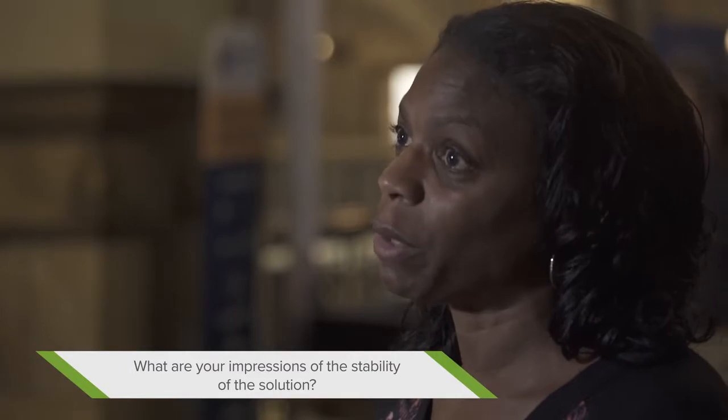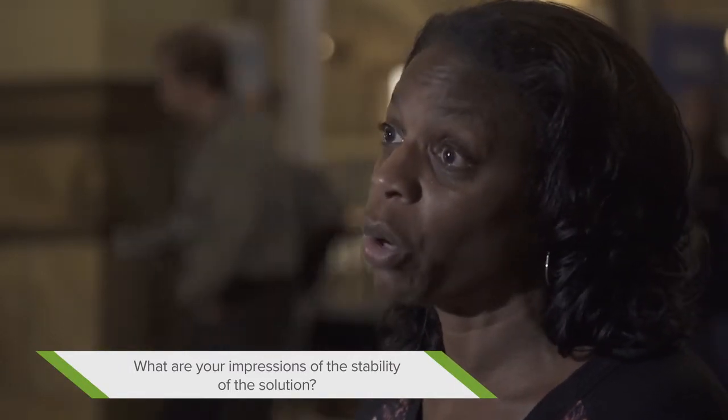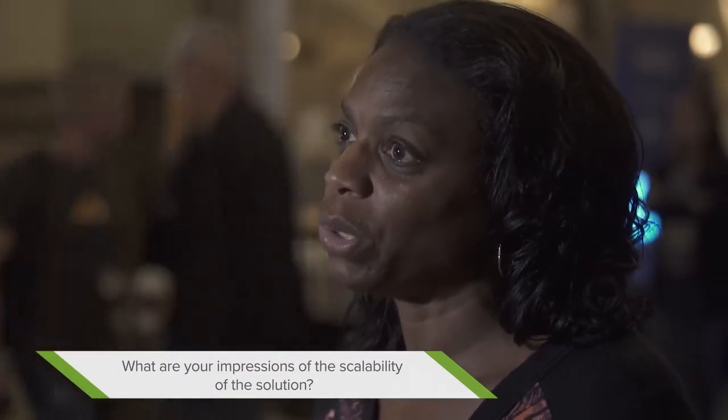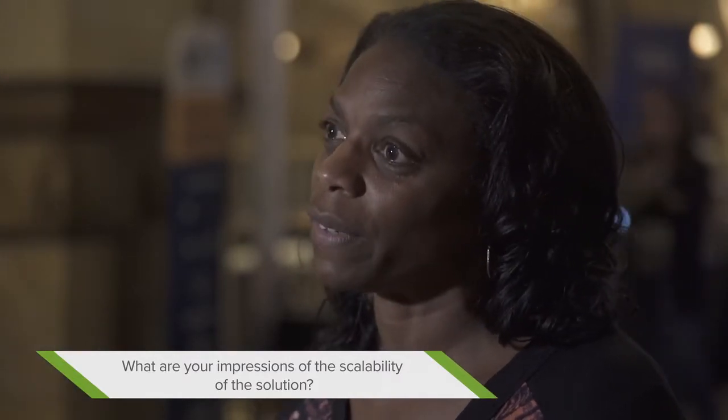Stability is very stable within our organization. What we're at is 7.25 right now. We do want to go up to 7.4. We're a little nervous about that at this point because it's so new, but eventually we will make that jump. Scalability is very good for us. We're able to use it in different areas within the organization, different groups and stuff like that.